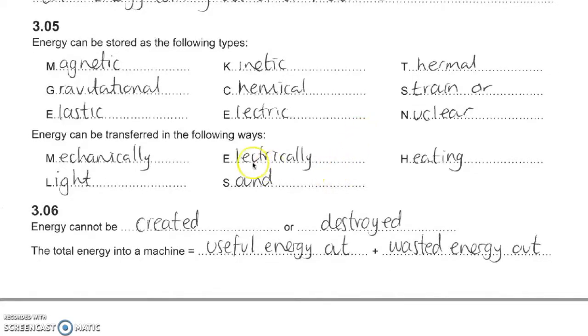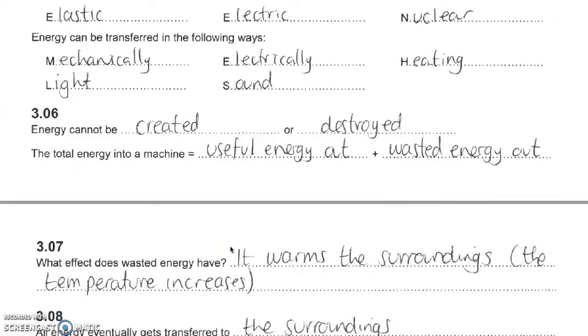We can also get energy being transferred electrically, okay, so that's when the electrons pass on their electrical energy onto, for example, a lamp, which then gets converted into light energy and a bit of thermal energy. We can also get energy being transferred via a sound wave. Remember, waves transfer energy without the matter actually moving from point A to point B. Okay, so let's look at the next point.